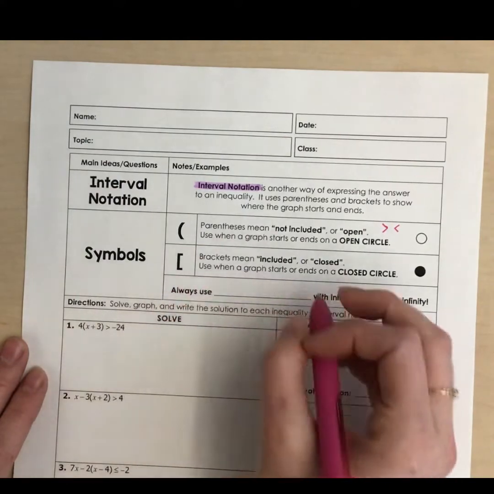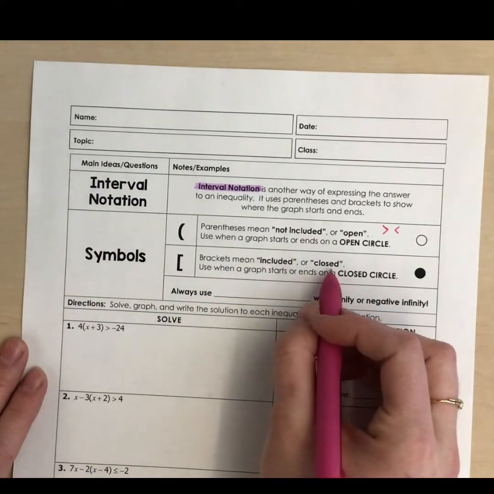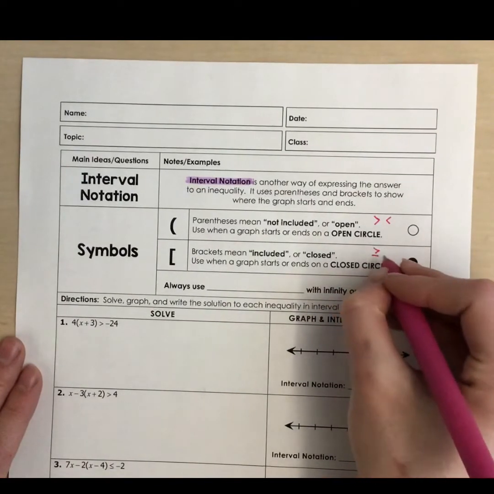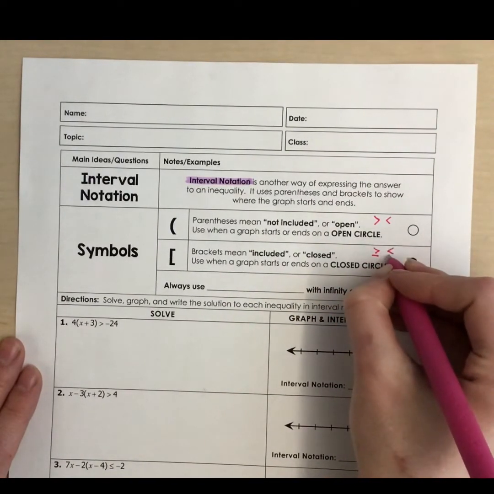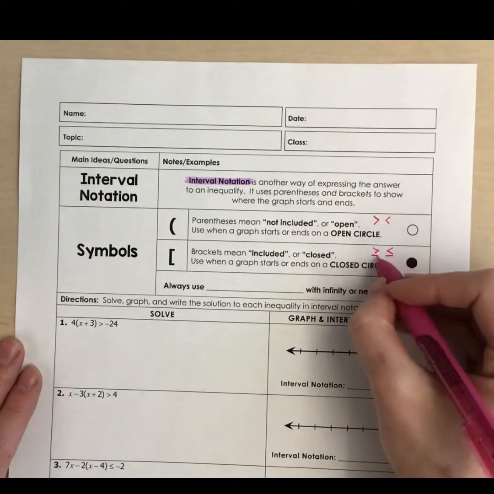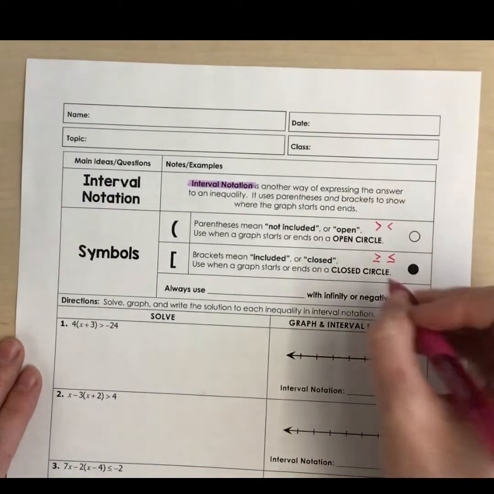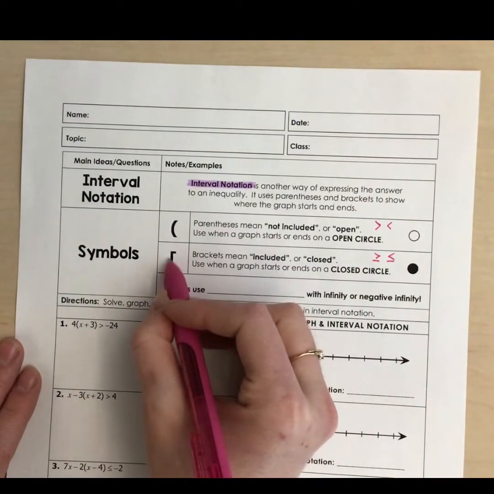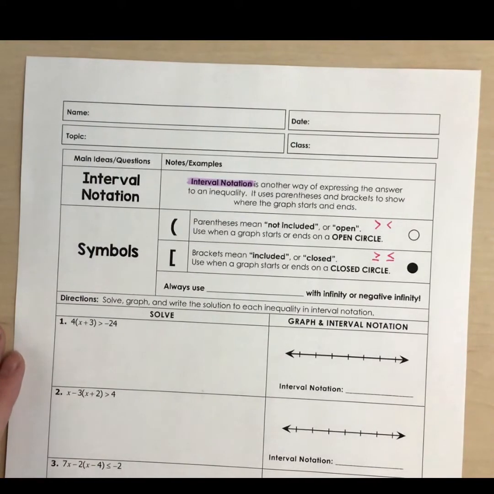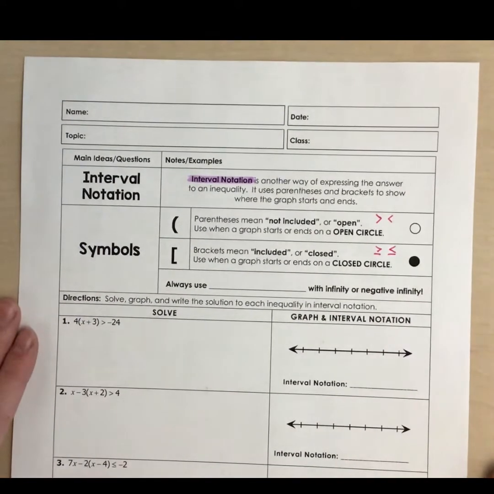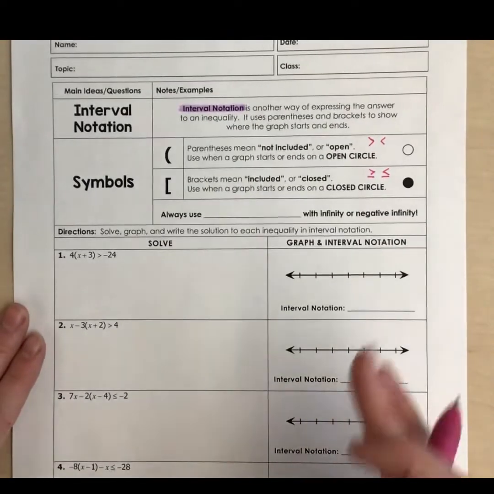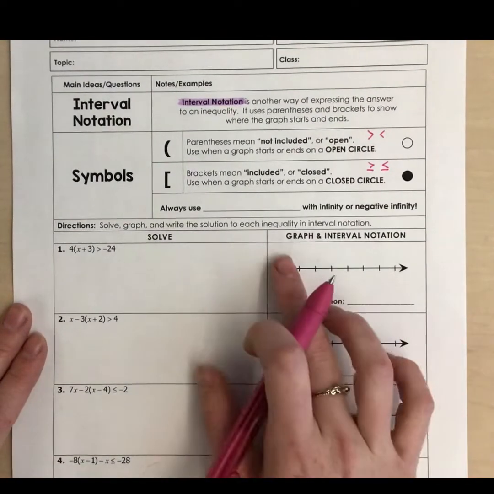However, we use the bracket to say when some things are included, or we have a closed circle. That means that we are using the less than or equal to, or greater than or equal to. So we have our greater than or equal to, less than or equal to as our brackets. You can think of the bracket as saying this is my included. Think of it as like a little symbol hugging those numbers. They are included.